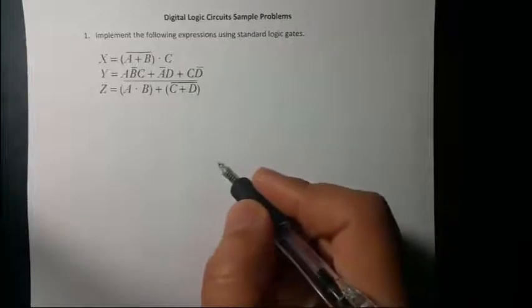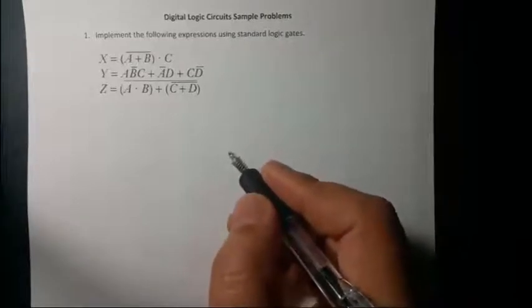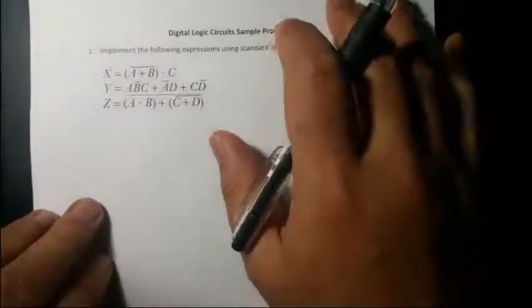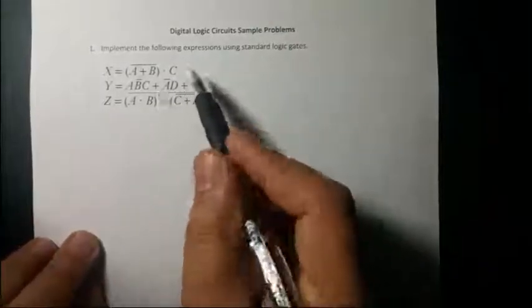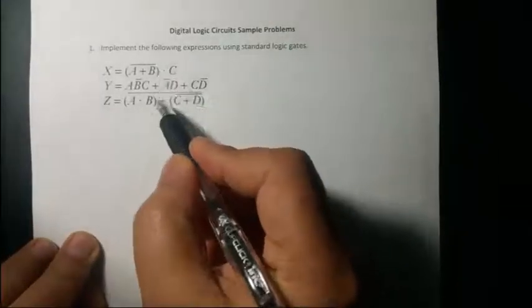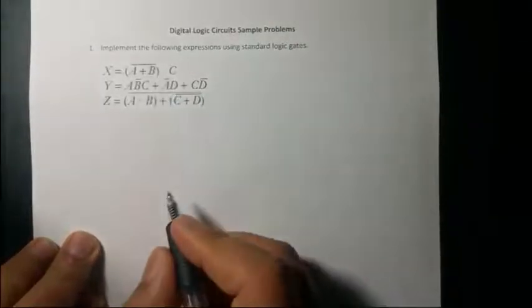So here are some digital logic circuit sample problems. Just to get started, here's the one. It has three problems, and I'm just going to solve a couple of them.